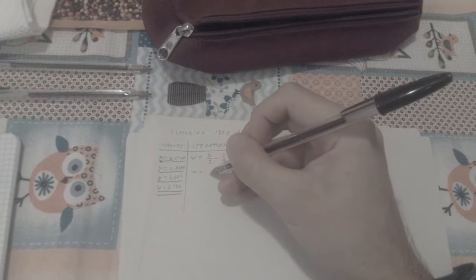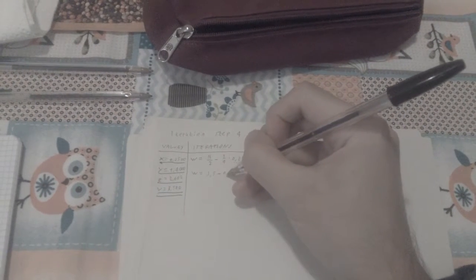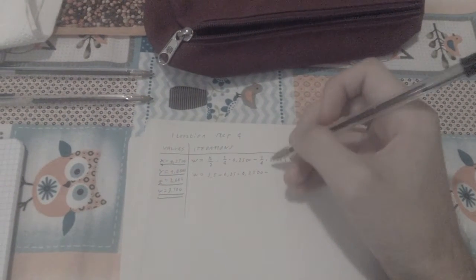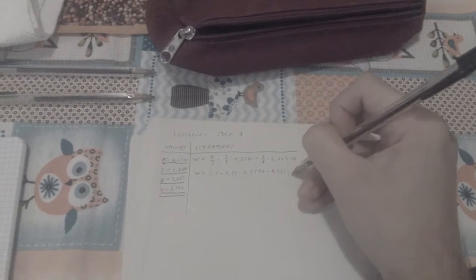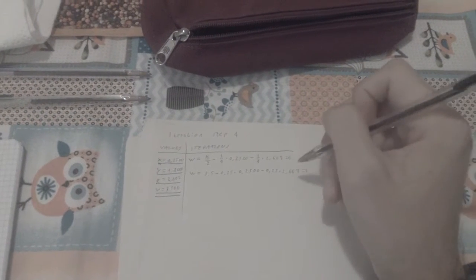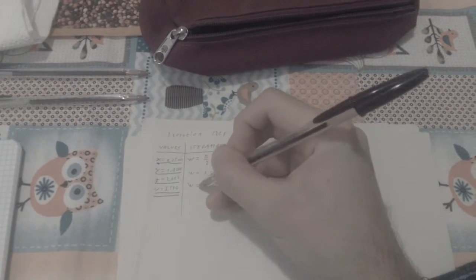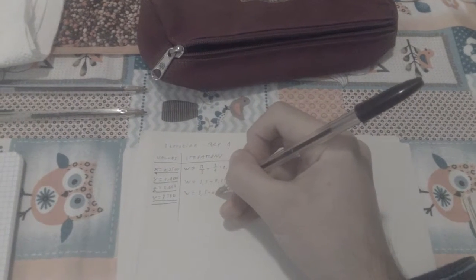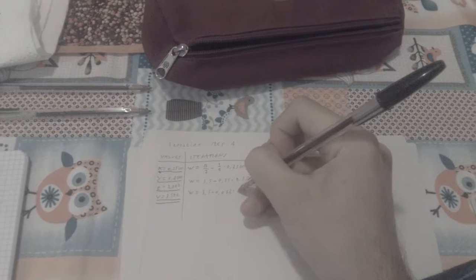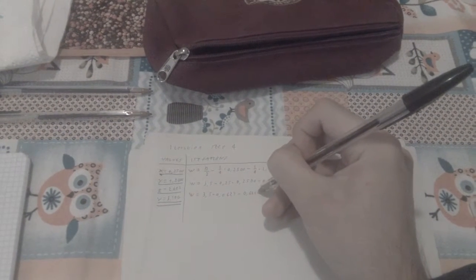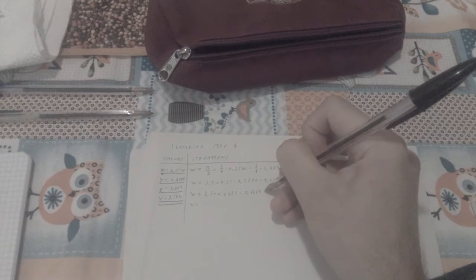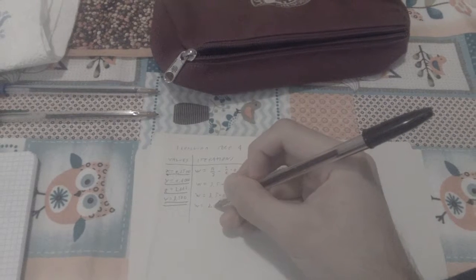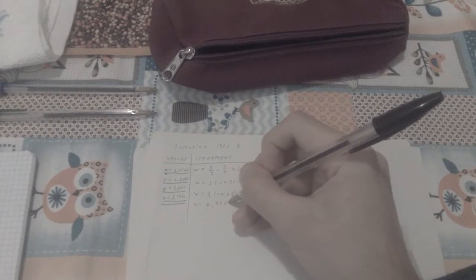Now we have w equal to 3.5 minus 0.25 times 0.2500 minus 0.25 times 2.667. And then we have w equal to 3.5 minus 0.0625 minus 0.6667, and therefore w is equal to 2.7708. There we go.